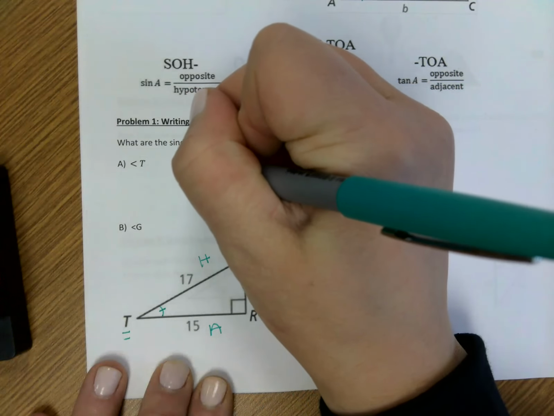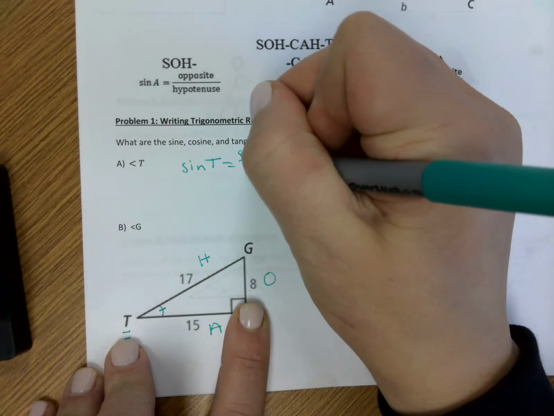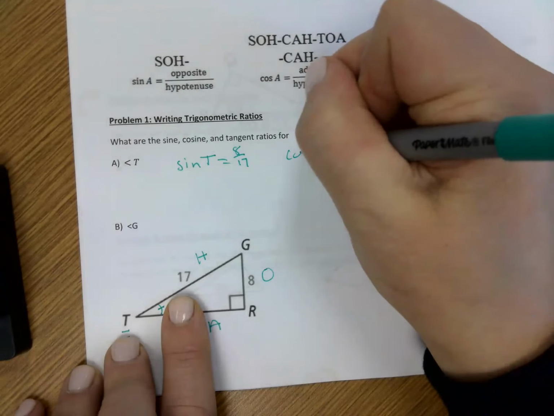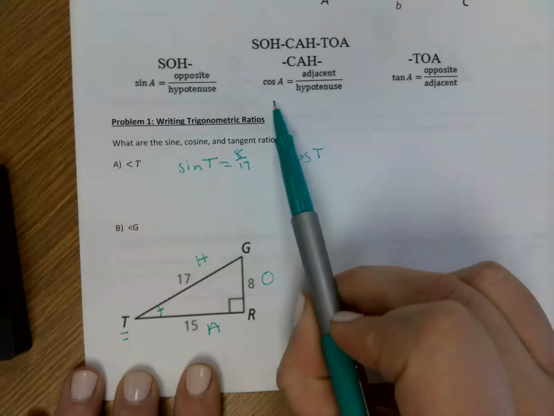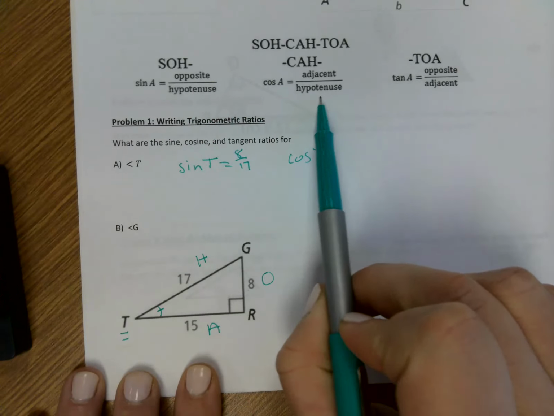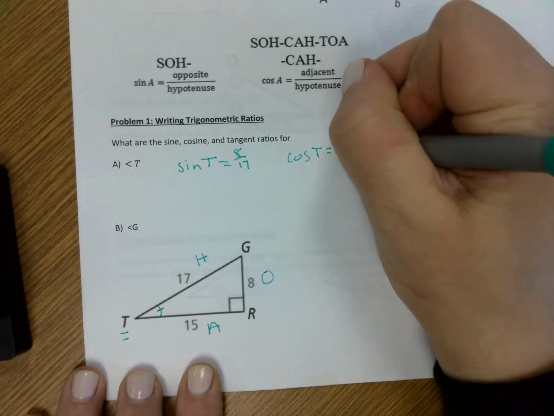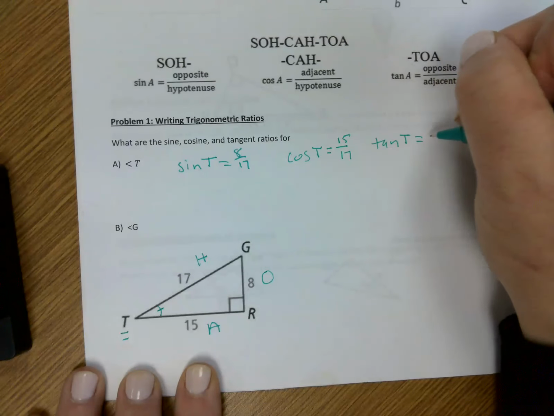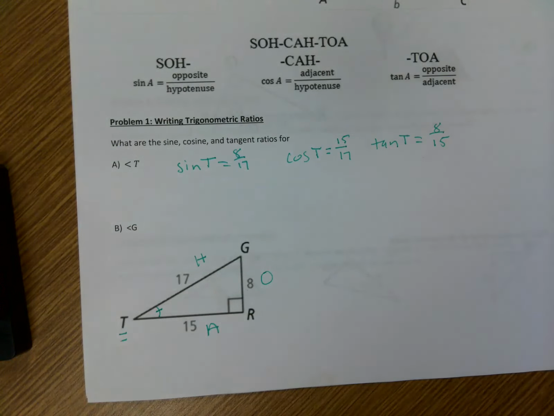Now when I do sine of T, that's going to be equal to my opposite, which is 8, over my hypotenuse, which is 17. If I'm looking at cosine of T, again, this is where you should be looking back. I do not expect you to just memorize this, but you should be looking back at these ratios right here. Cosine of your angle is your adjacent over your hypotenuse. And tan of your angle is equal to your opposite over your adjacent. If you can, you should always simplify your ratios. If you can't, that's fine.